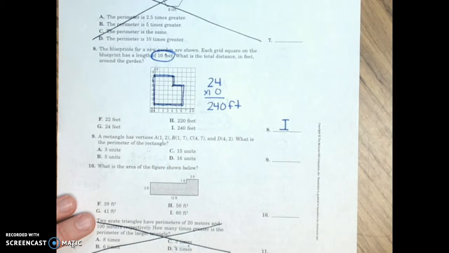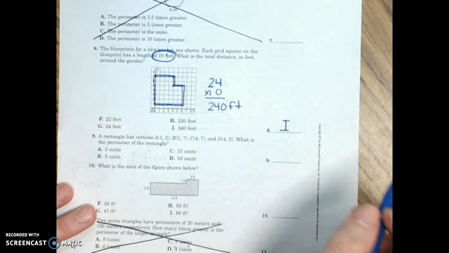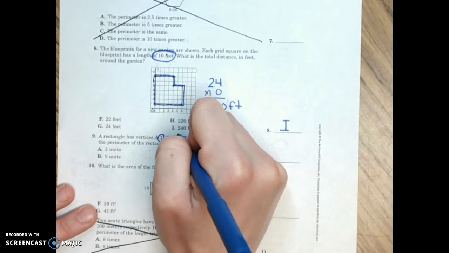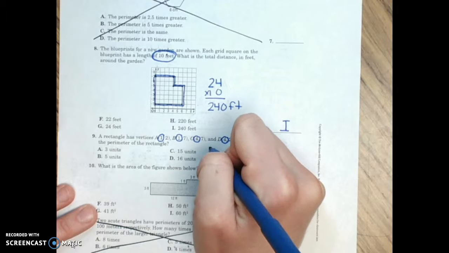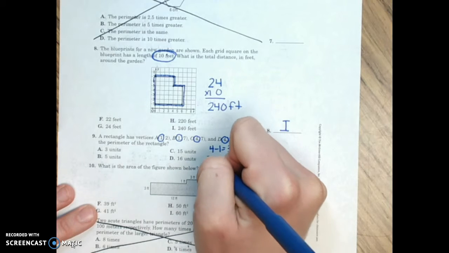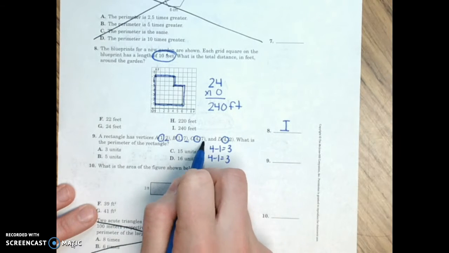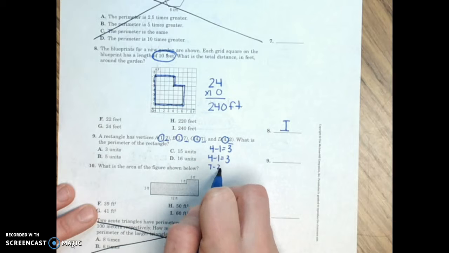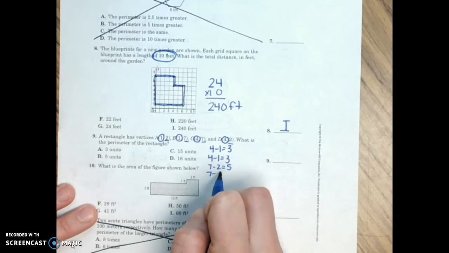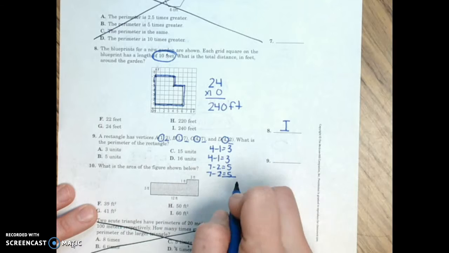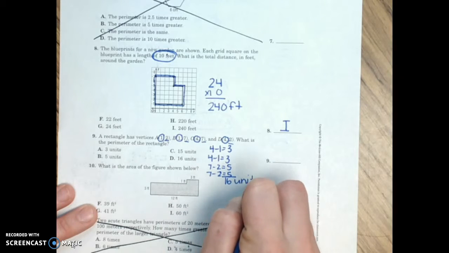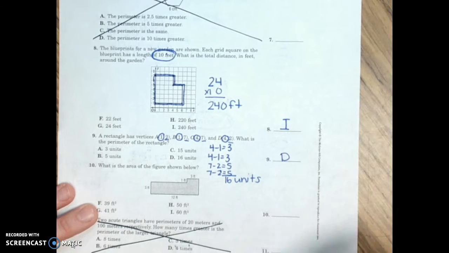Number 9. A rectangle has vertices of 1,2, 1,7, 4,7, and 4,2. What is the perimeter? So we don't have it on a graph this time. So we're going to look at our x's. We have 1, 1, 4, and 4. So we're going to do 4 minus 1 and we get 3. 4 minus 1 and we get 3. Now let's look at our y's. We have 2 and 7 and 7 and 2. So 7 minus 2 is 5. 7 minus 2 equals 5. And our answer is going to be 16 units because we added them together. The perimeter we add.